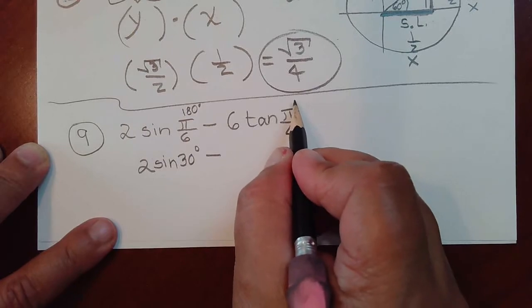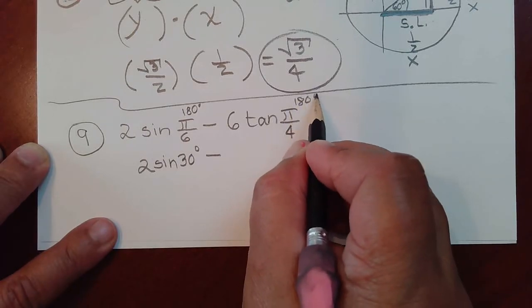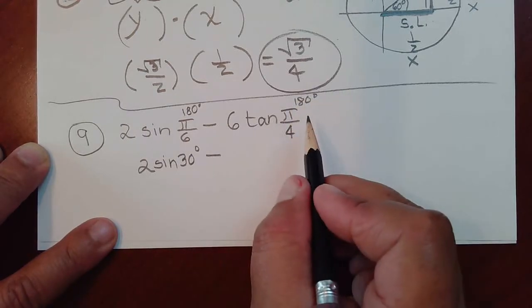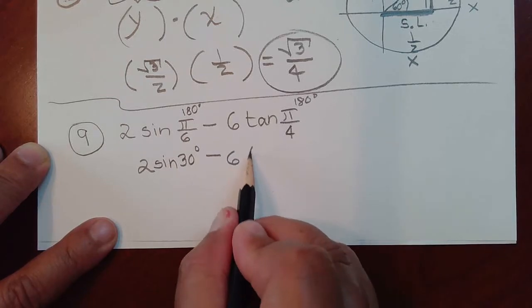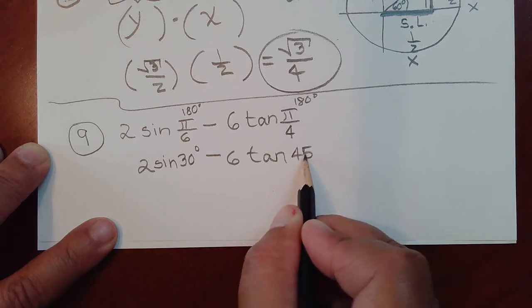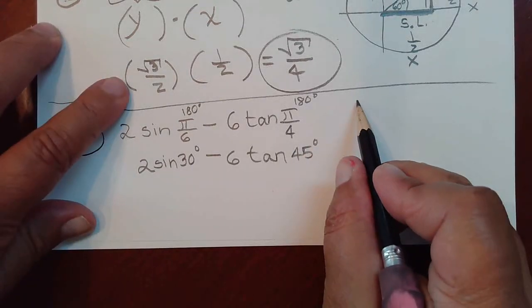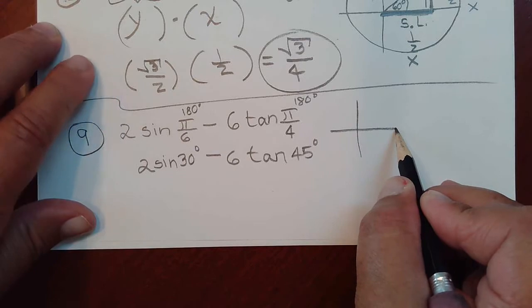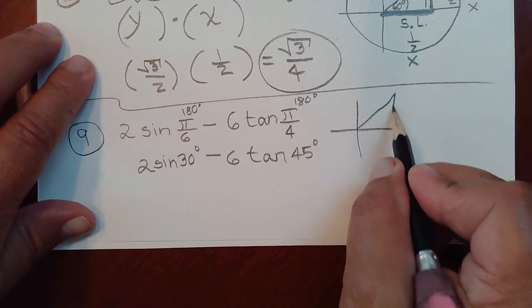Pi divided by 4, that would be 180 divided by 4, and that would be 45 degrees. So they're really saying build a triangle with 45 degrees at the center. So I'll provide both of those pictures for you again. After a while, you're just going to memorize these values.